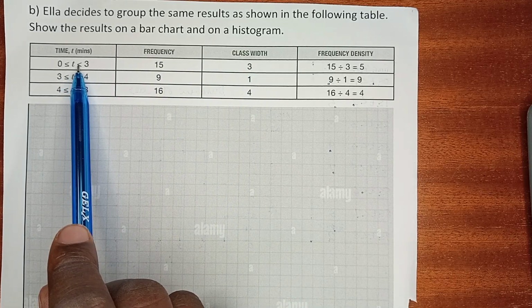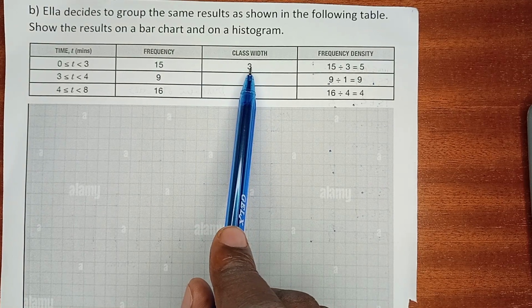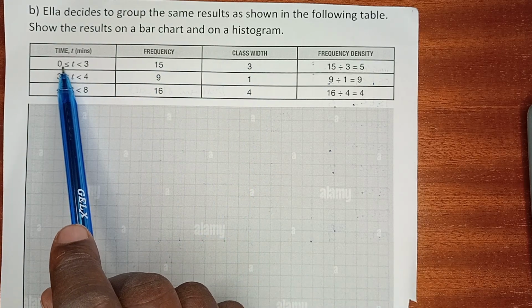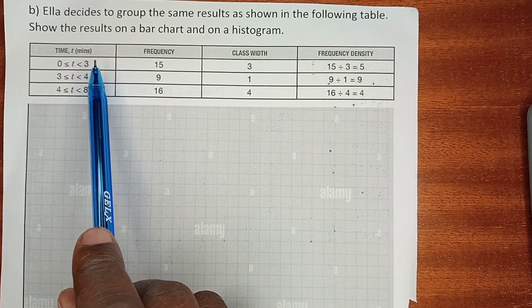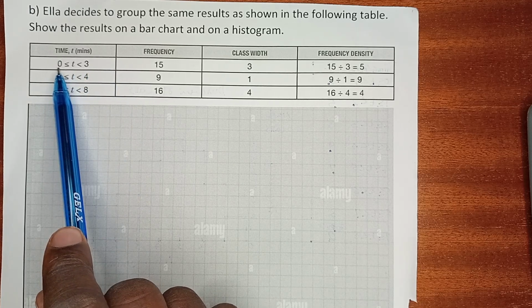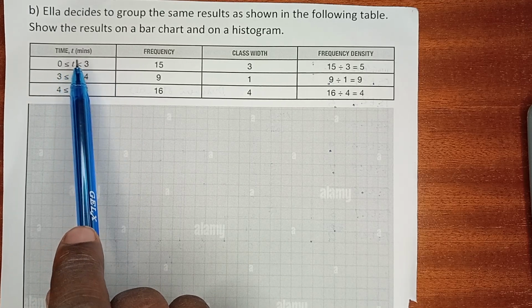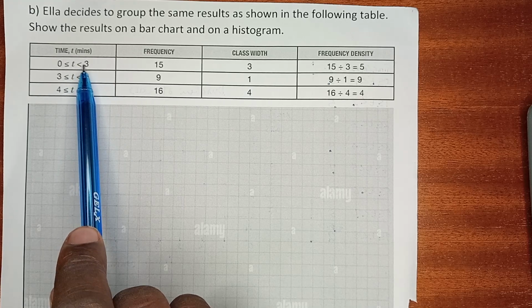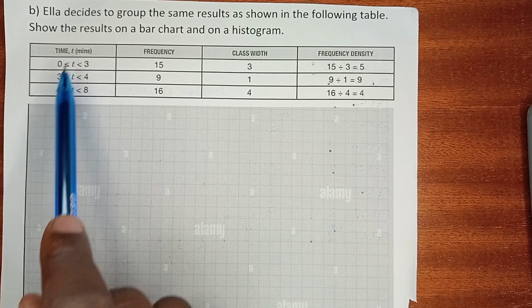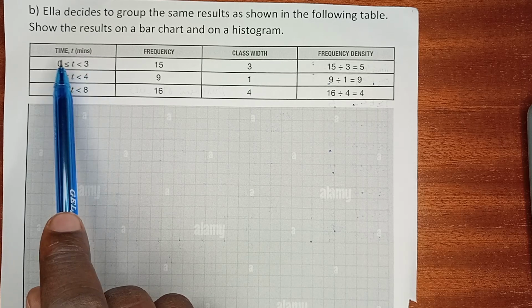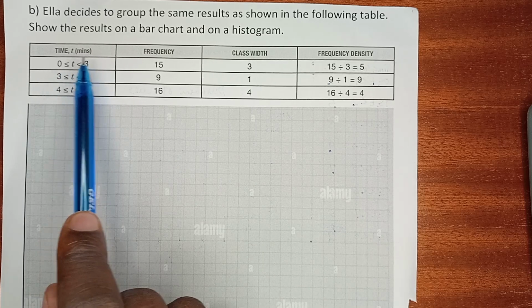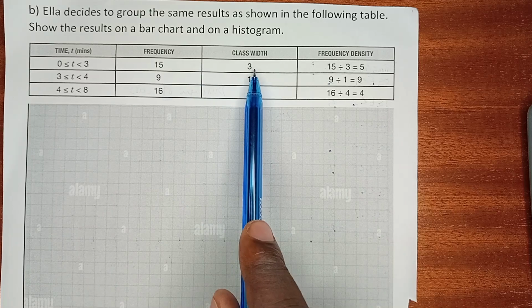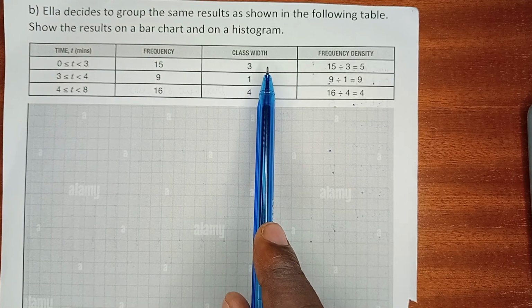That is the class width, 3. From 0, we have 1, 2, all the way to 3. 0 is included, 2 is included, 3 is not included. So the class width is the upper limit minus the lower limit. 3 minus 0 gives us 3, which is the class width.